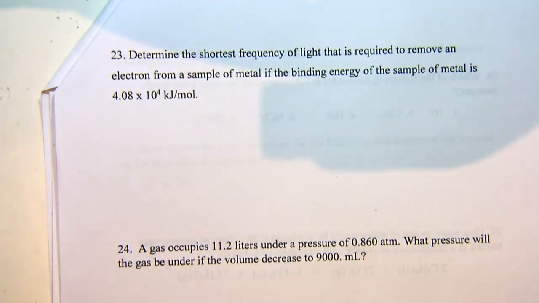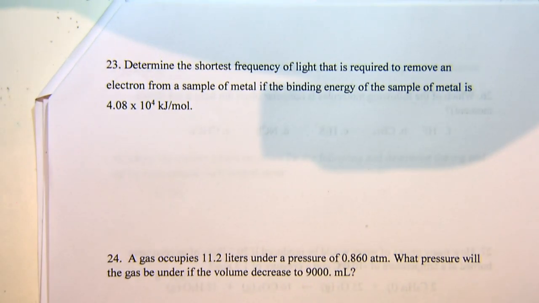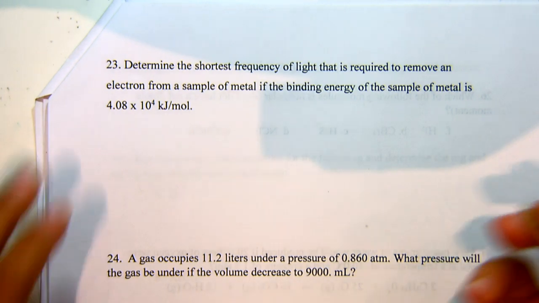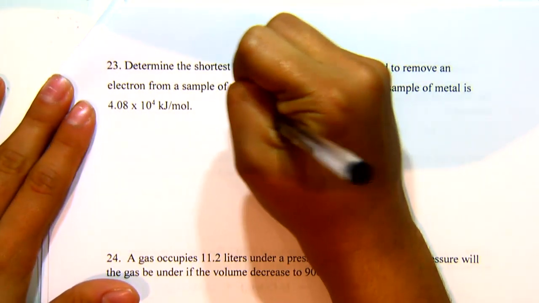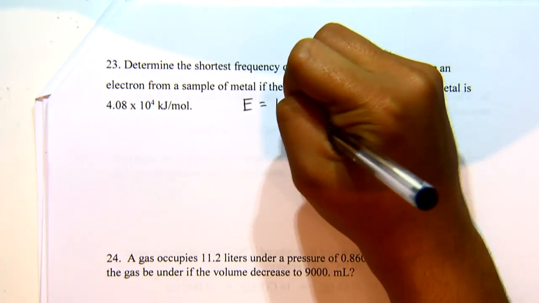Okay. So then here, this is thinking about the shortest frequency of light that's required to move an electron from a sample of metal if the binding energy of the sample of metal is 4.08 times 10 to the 4 kilojoules per mole. So for this problem, you would have to know the equation that energy equals h times v.